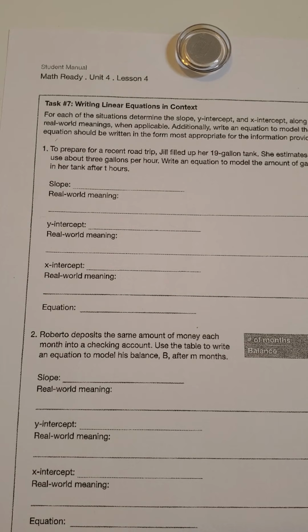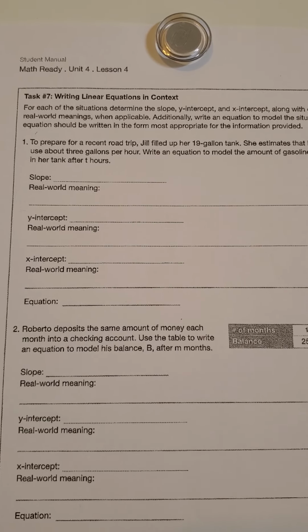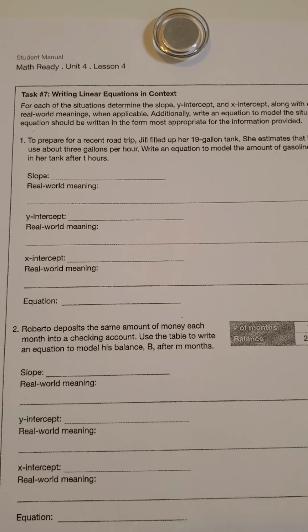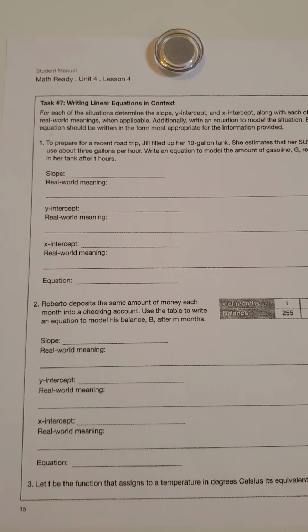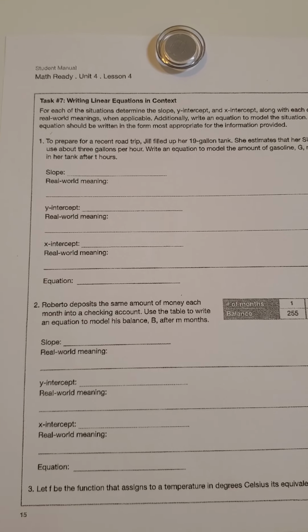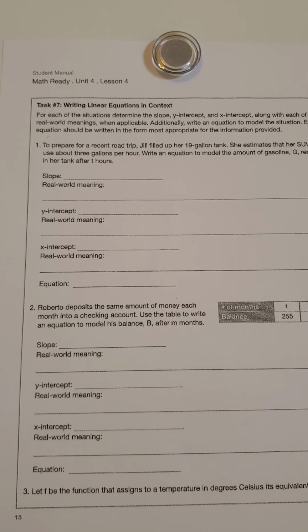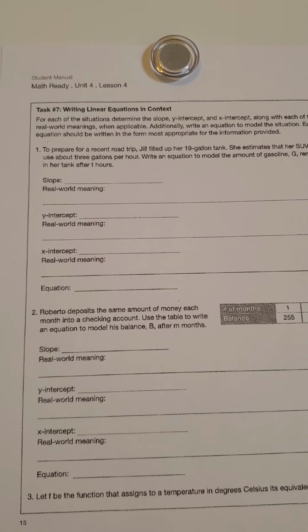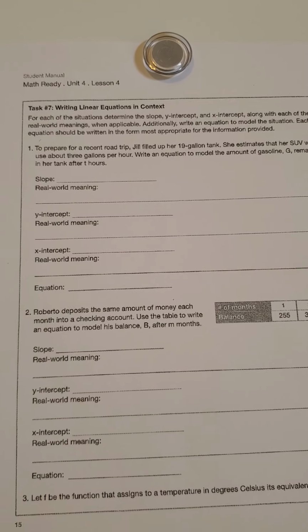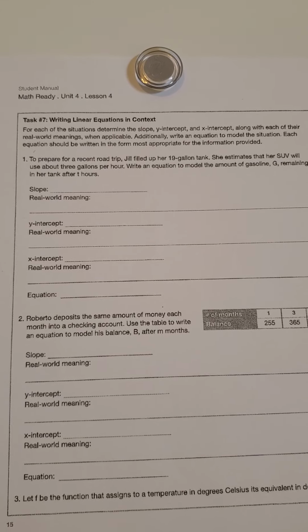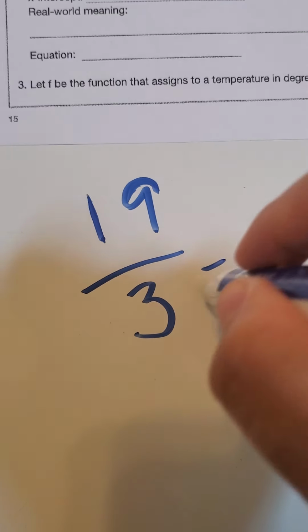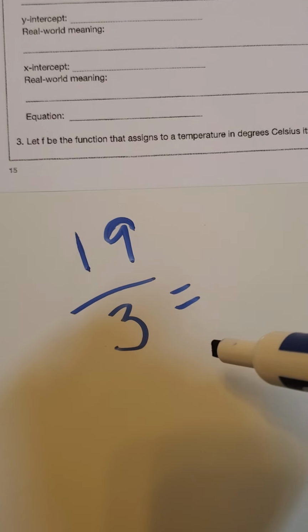Now, when I'm thinking x-intercept, I'm thinking where it crosses the x-axis, okay? So that's going to be how many hours until we are empty, right? So if I take 19 and divide it by 3, because I'm writing it down here real quick, 19 divided by 3, that'll tell me how many hours until I'm empty.